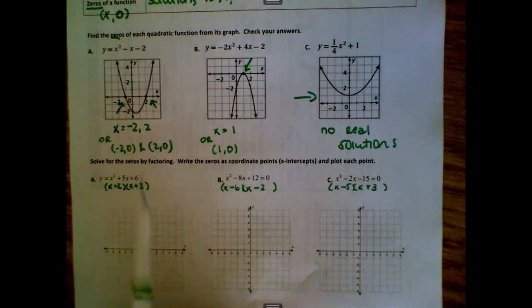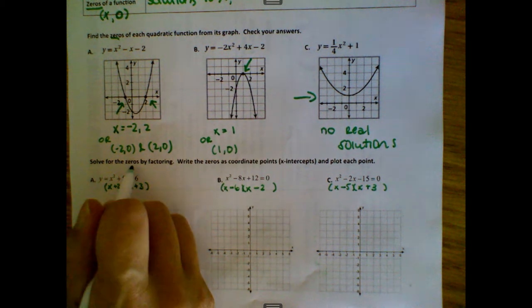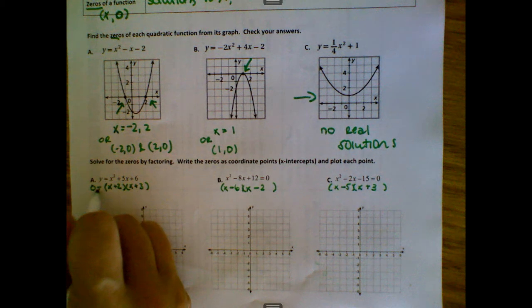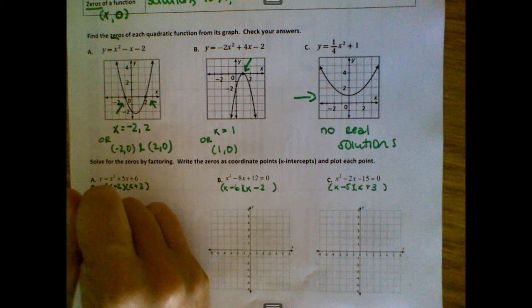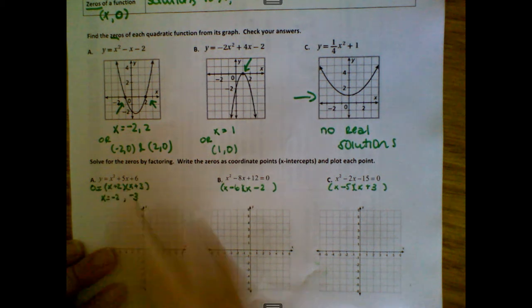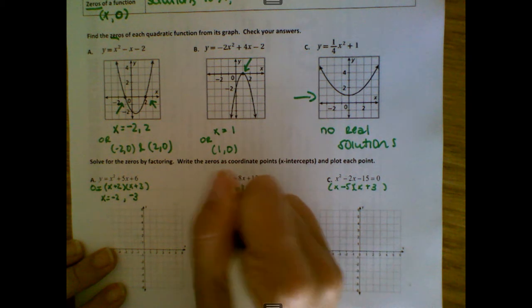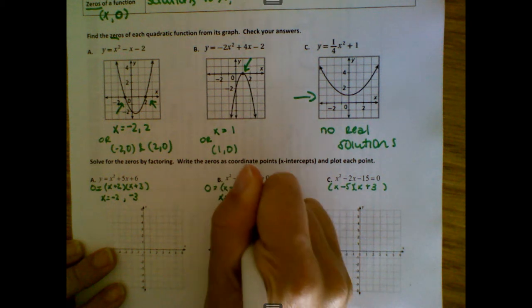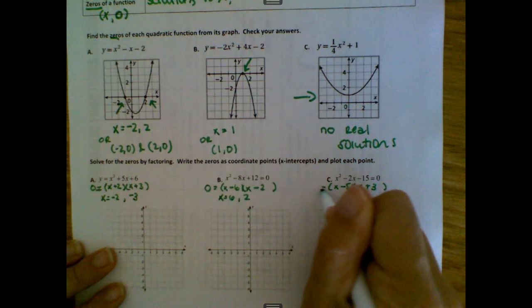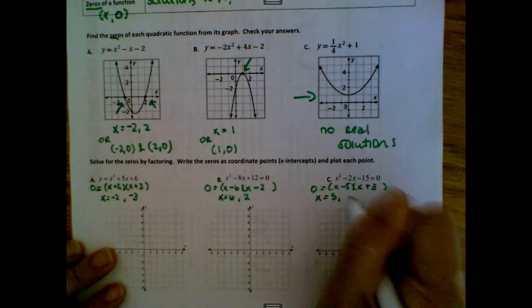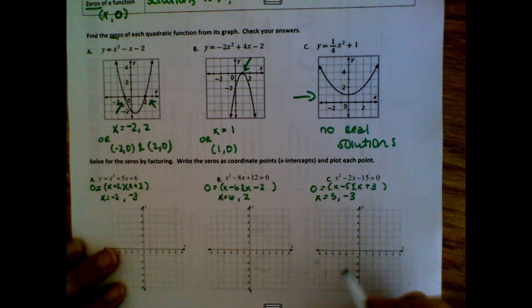But we want to solve by factoring. So that's when we solve for zeros. So that's when y equals 0. So we want to set this up as 0 equals these things, which means x can equal -2 or -3. Here, if we set up as equals 0, x can equal +6 or +2. We set this up equal to 0. X can equal +5 and -3. How did you get that, I ask?